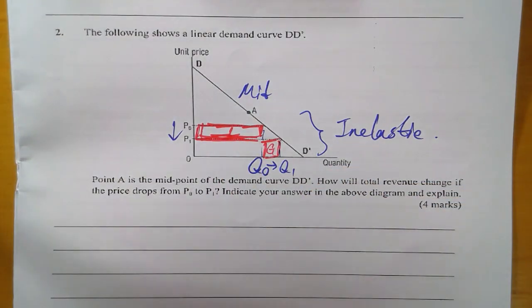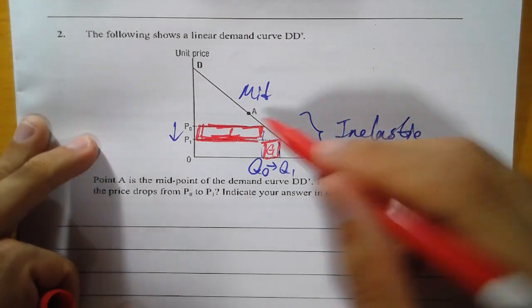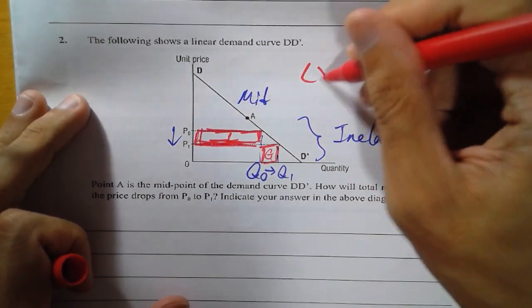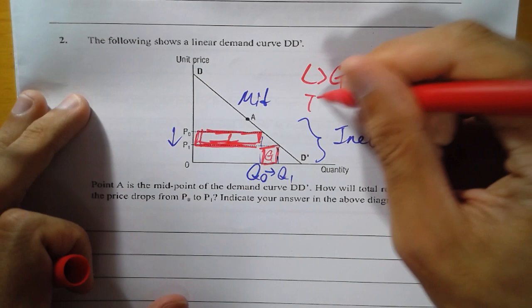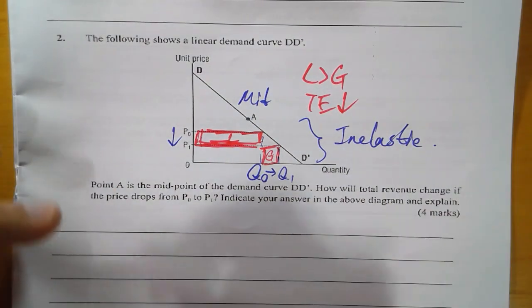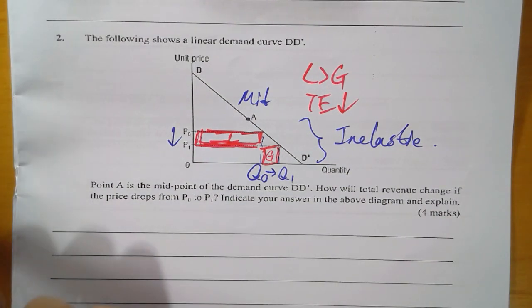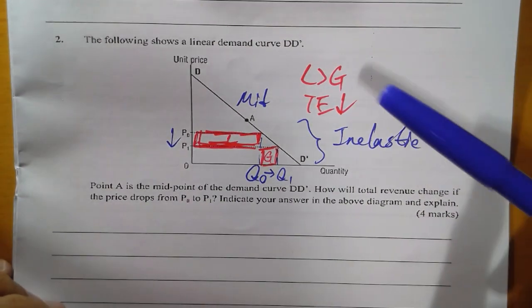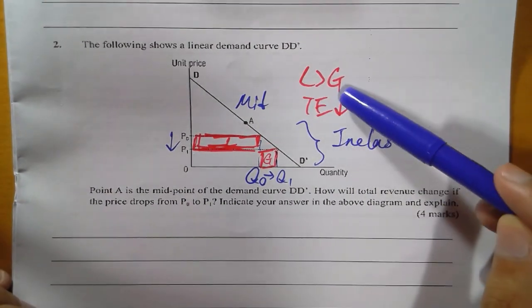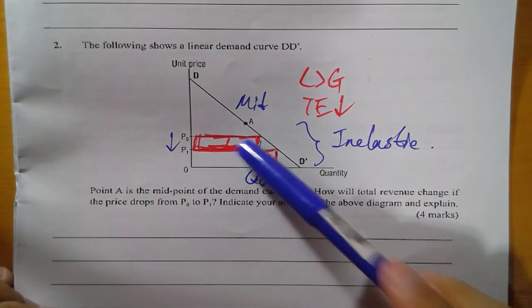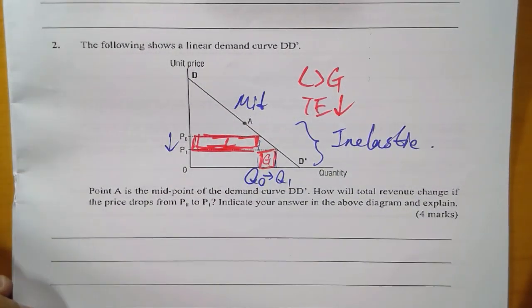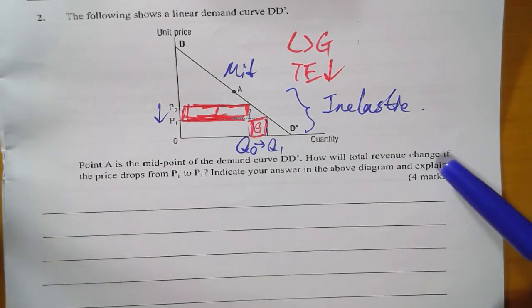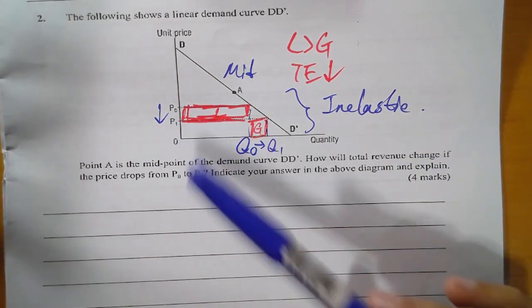Now remember, in the exam, mark clearly next to the diagram that loss is greater than gain, so TE decreases. You should mark it like this. You need these labels. Many of you only write this but not this. Now here, how will total revenue change if the price drops from P1 to P0?